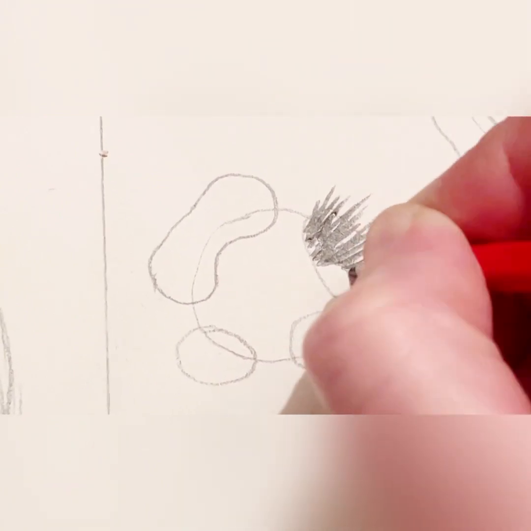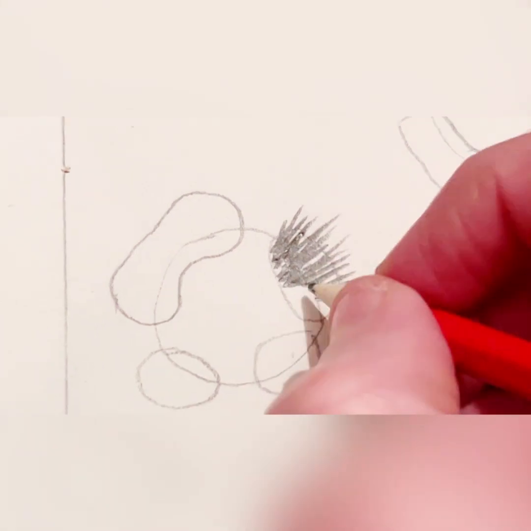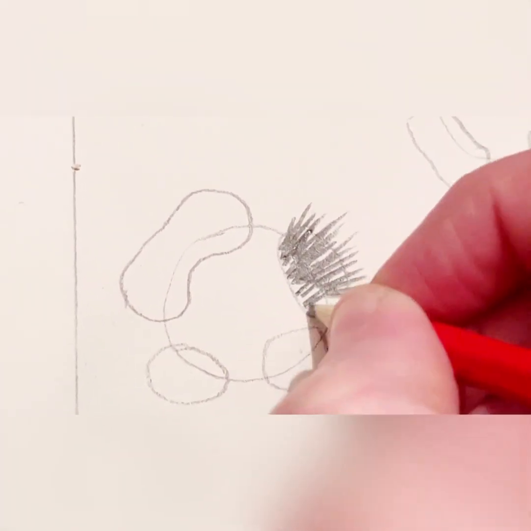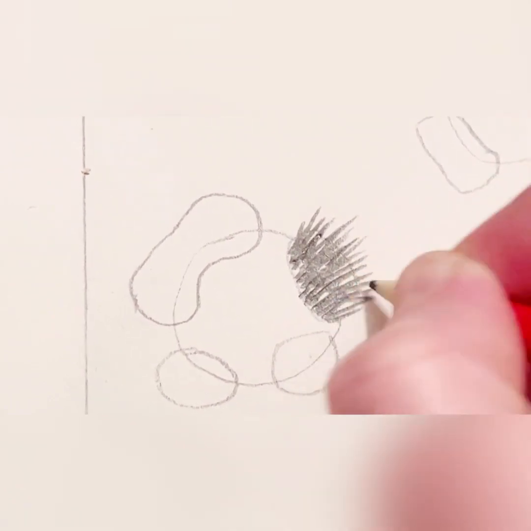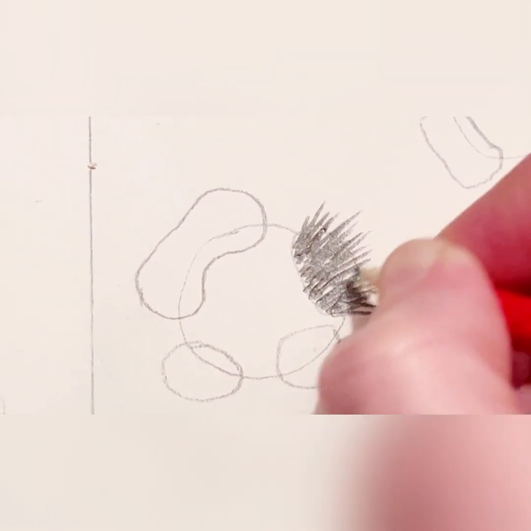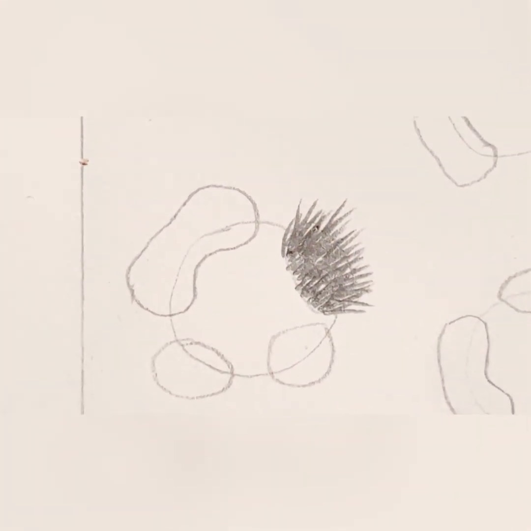Okay, and I am pushing down, but I am not flicking and curving out. I am keeping my line super straight. Okay, and I'm not staying within the circle that I've drawn either. I'm making sure that I have these straight lines poking out at lots of random angles.